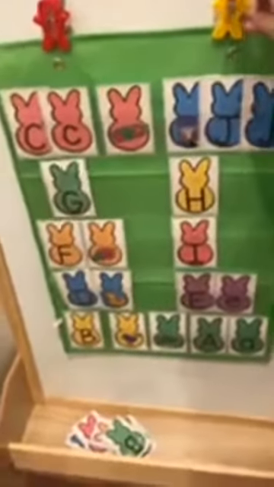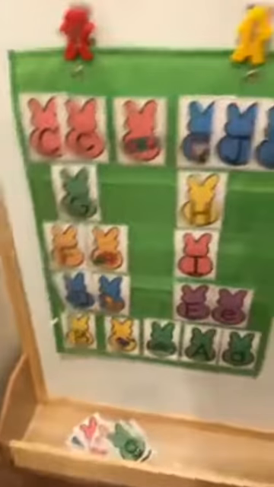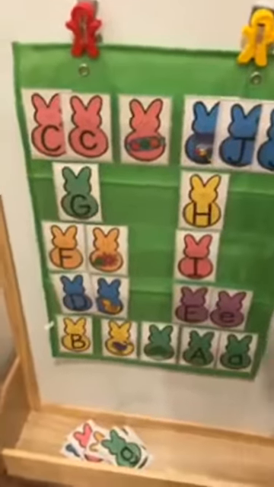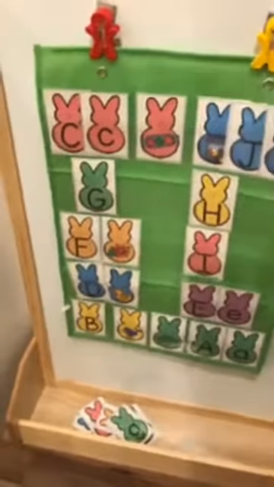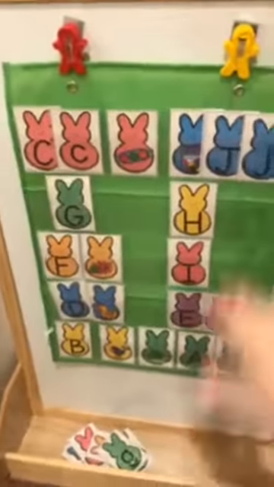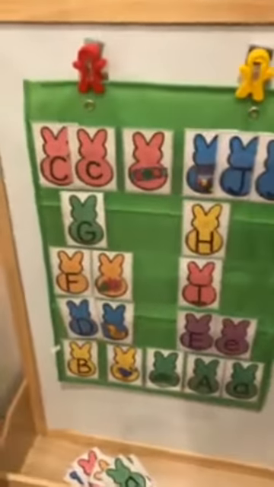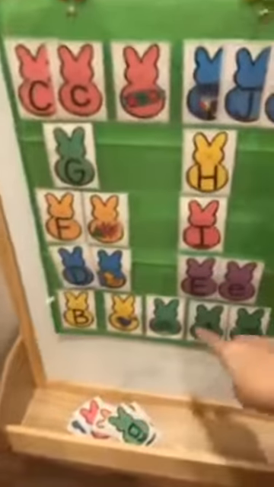So this Peep letter and sound match is in my Easter printables. I just took this whiteboard, which is from Lakeshore, and I just put one of those dollar spot pockets on it. Sometimes you got to get things vertical so they can see it, just to make it more exciting, and they just match them up.